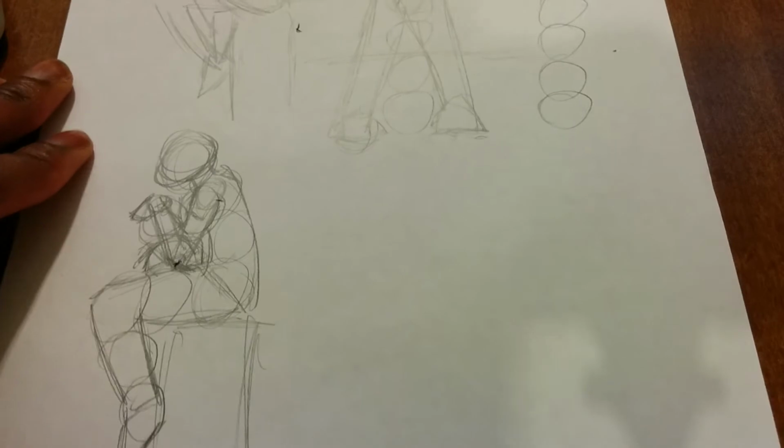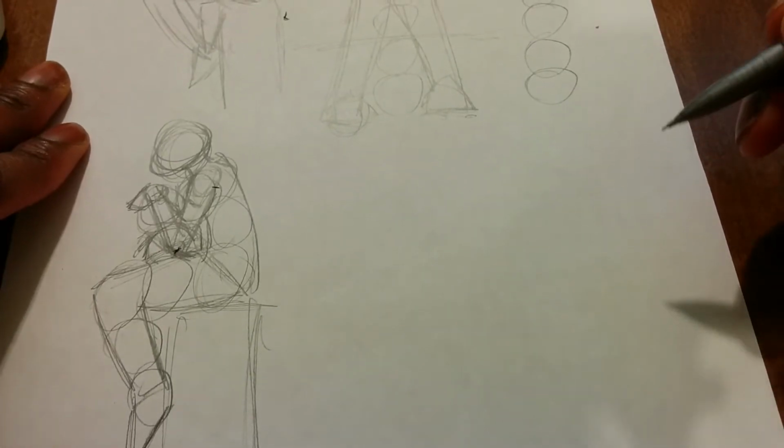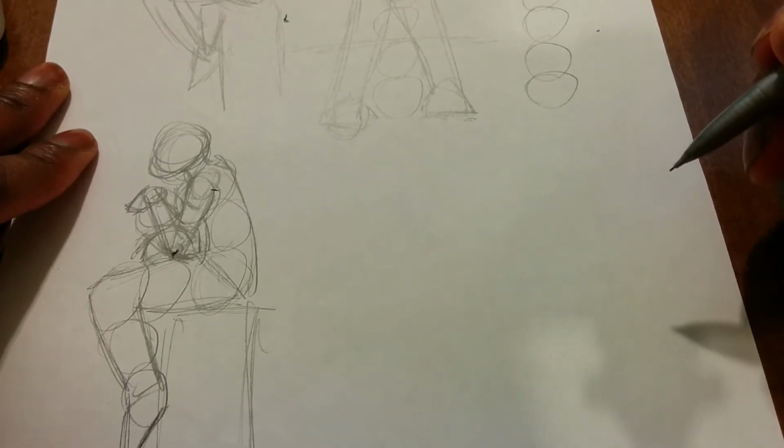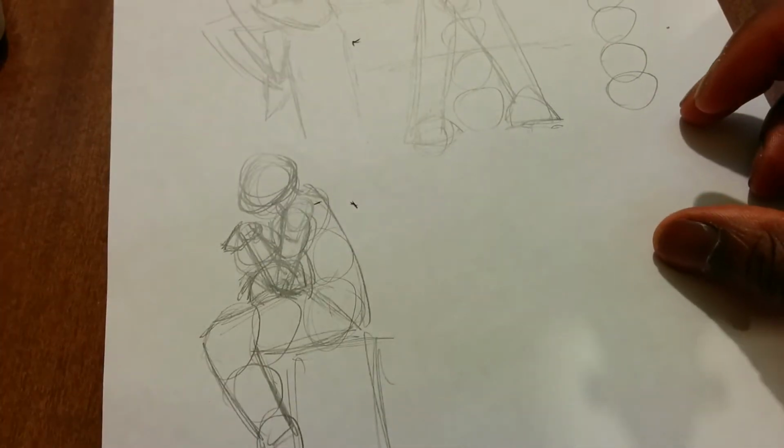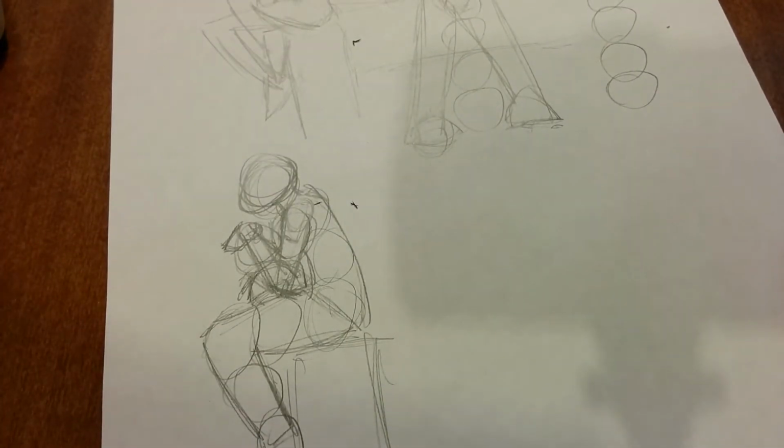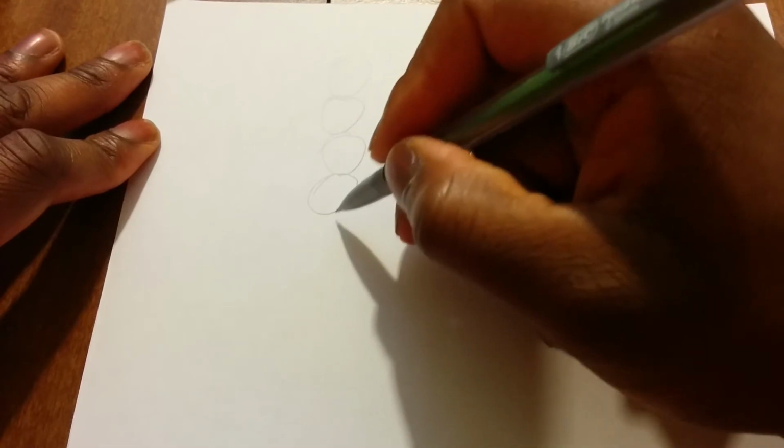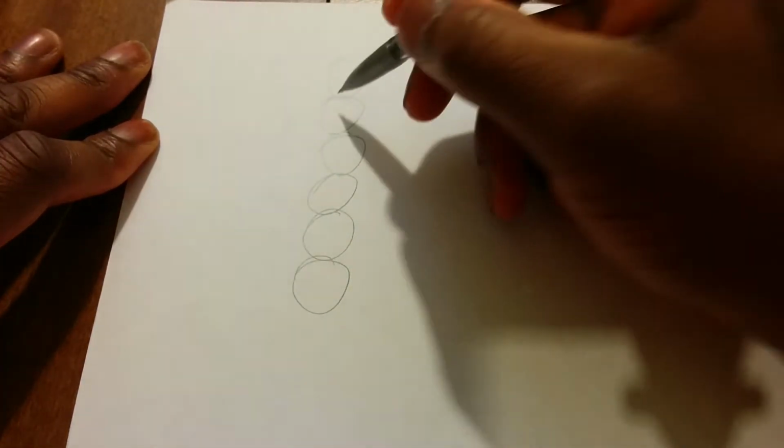You can do all kinds of poses if you wanted to. Let's say we want a guy to jump over something. Let me grab another piece of paper real quick. Let's take a 6-head size character this time. 1, 2, 3, 4, 5, 6.